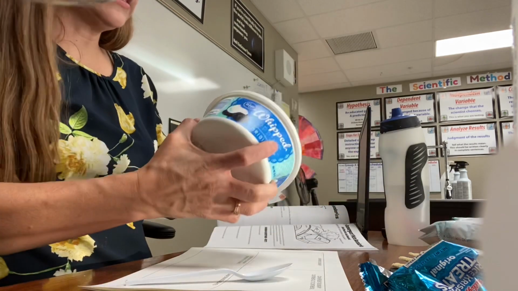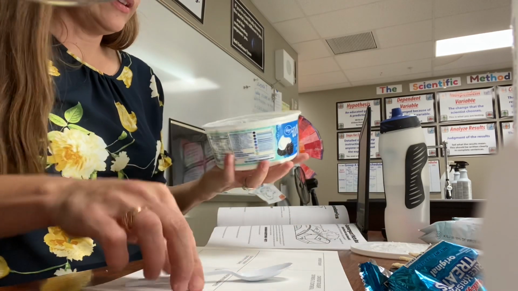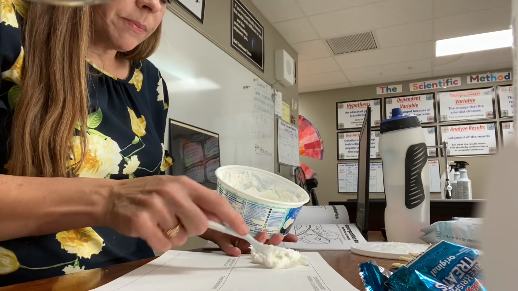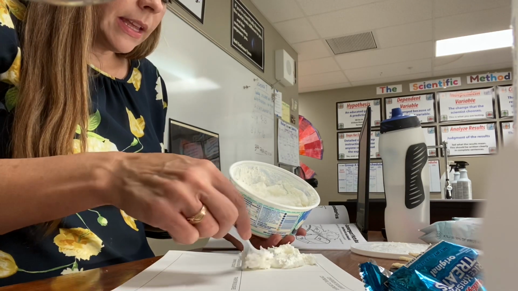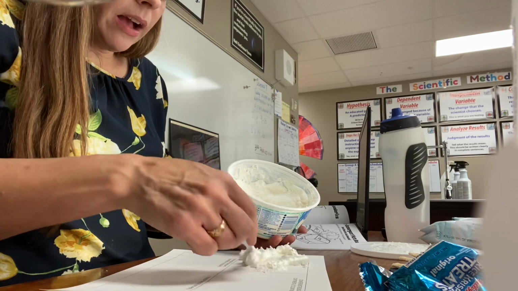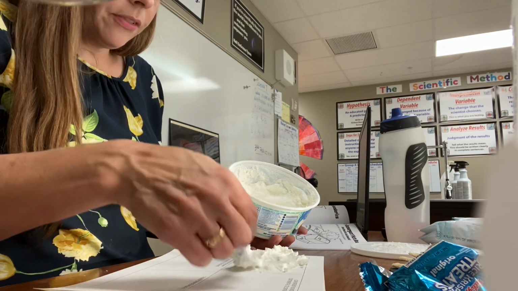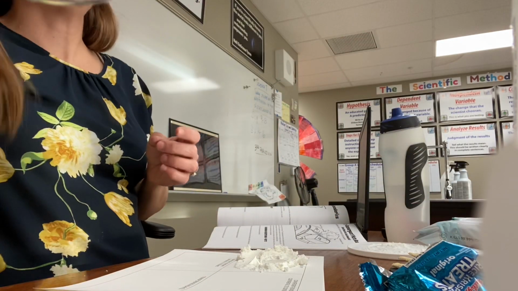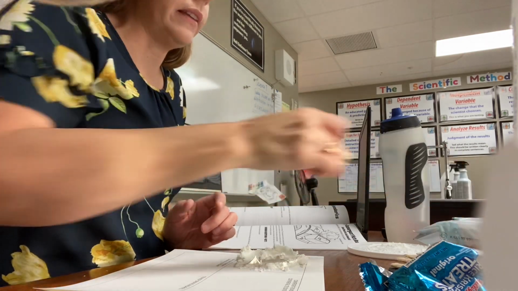And in class, we took some Cool Whip and we put a bunch of Cool Whip in here and spread it all over the square. And we talked about how Harry Hess and Alfred Wegener discovered continental drift and discovered seafloor spreading. And we're going to model that, okay?